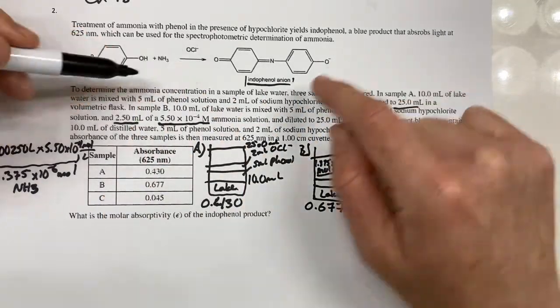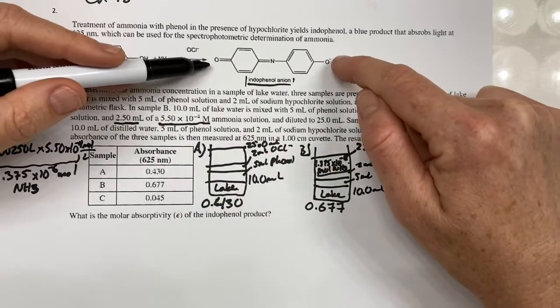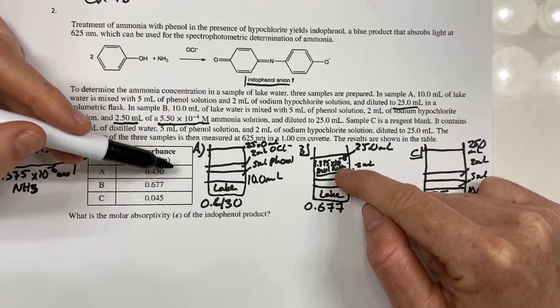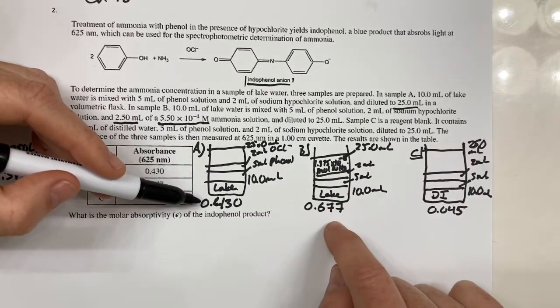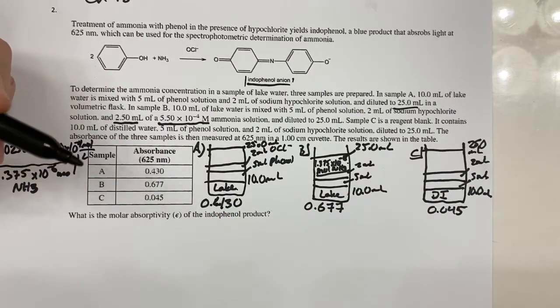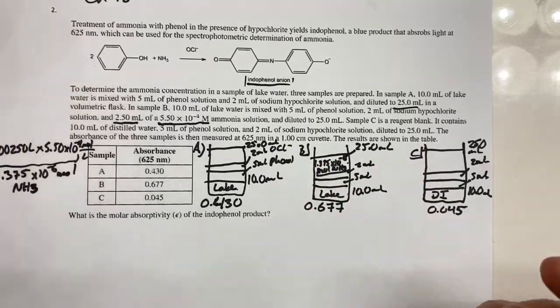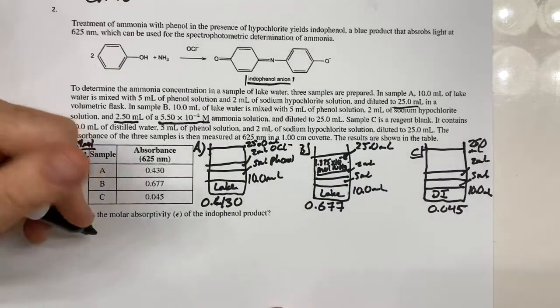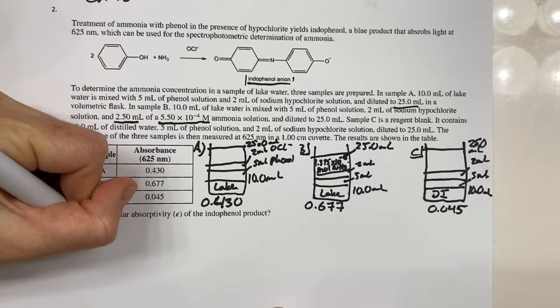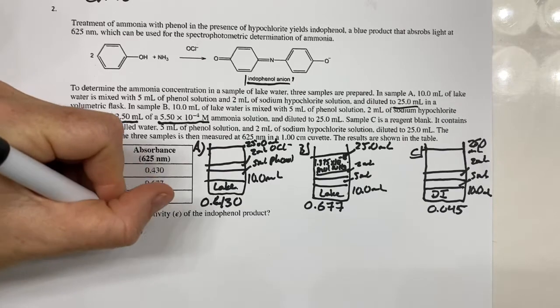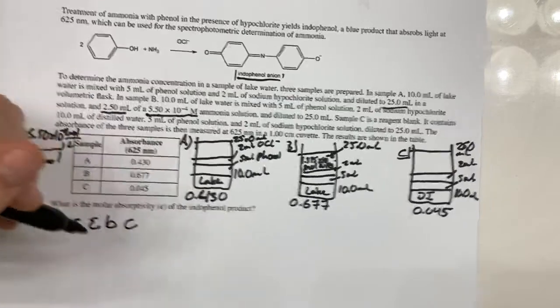So you're able to figure out how many moles of this stuff you have based on how many moles of ammonia you added. You also know the difference in the absorbance. As long as we can relate absorbance and concentration together, we can find the molar absorptivity coefficient. So Beer-Lambert's law is A equals the molar absorptivity coefficient times the path length times C.